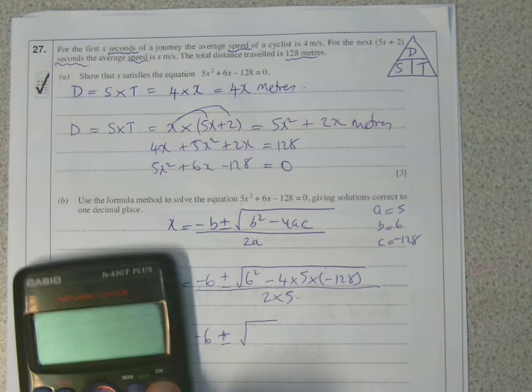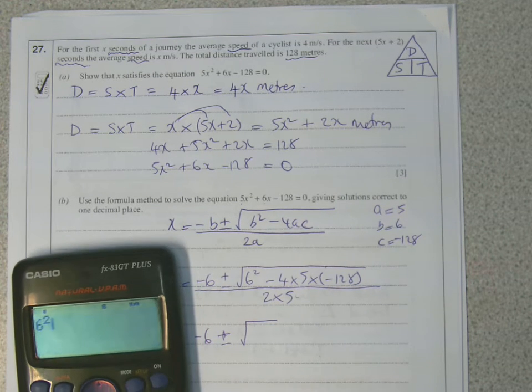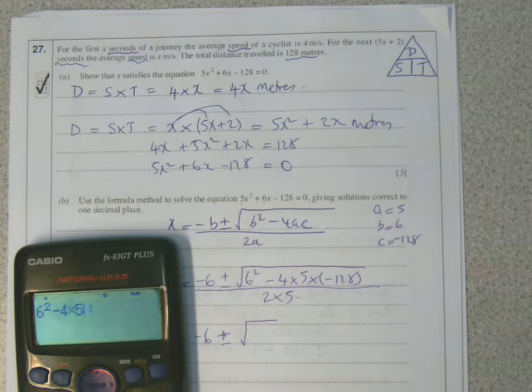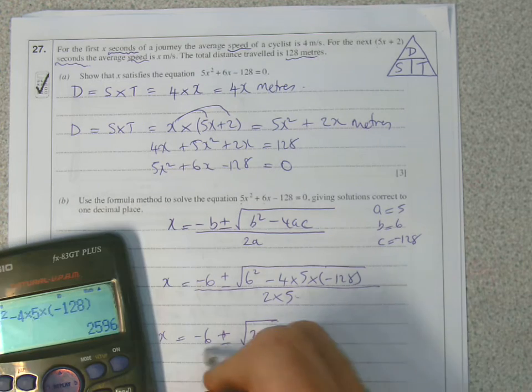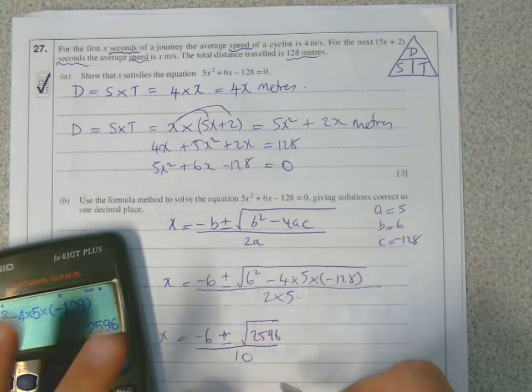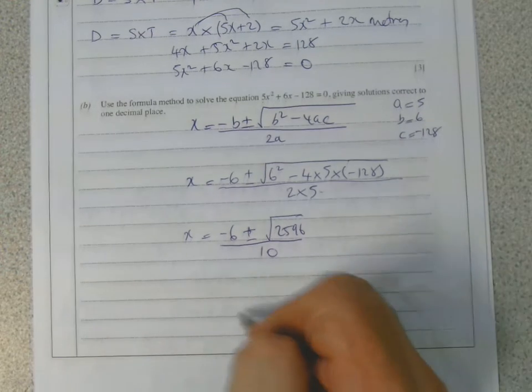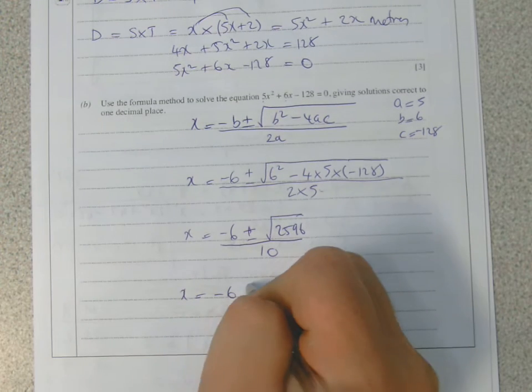I'm not going to type the square root; I'm just going to work out what's inside: 6 squared, take away 4 times 5 times bracket minus 128, and I get quite a big number, all over 2 times 5, which is 10.